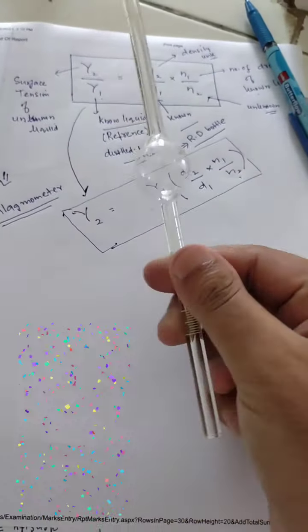ठीक. So this is how we use this stalagmometer. इसको हम ऐसे खड़ा रख लेते हैं स्टैंड में. तो बेसिकली ये जो ऊपर का जो एंड है, this is, you have inside this a capillary end, and then this is graduated also. You can see this numbering here. ठीक है. ओके.